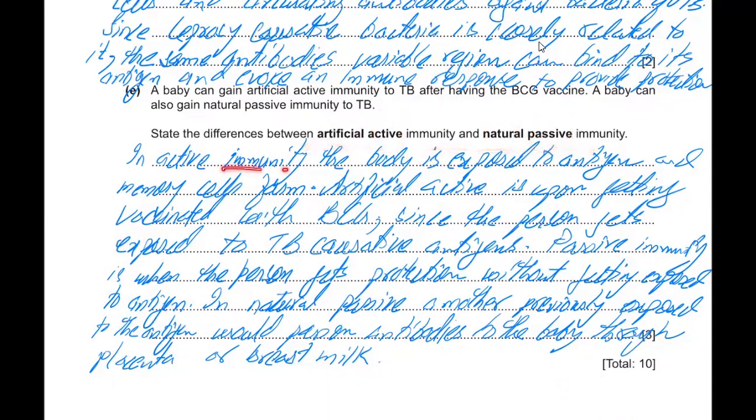We know that in active immunity, the body is exposed to antigen. That's exactly when active immunity is occurring, and memory cells will be produced. Artificial active means that you're getting yourself vaccinated with BCG. Since the person gets exposed to the TB antigens, the immune system gets evoked.